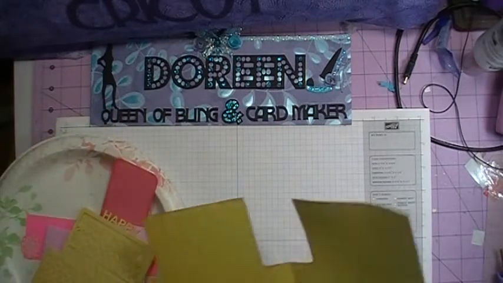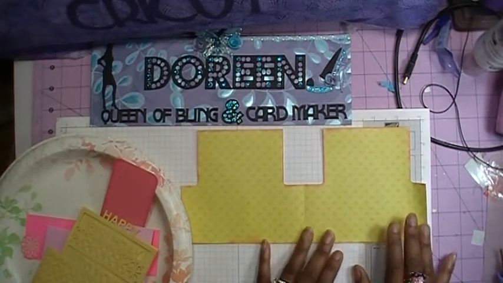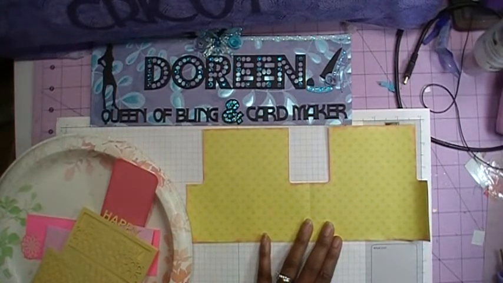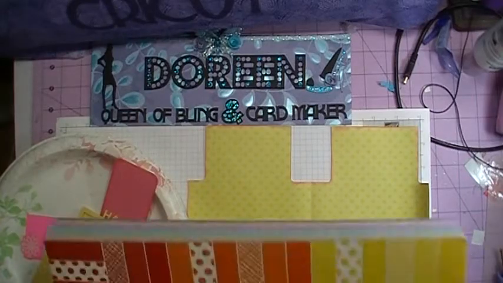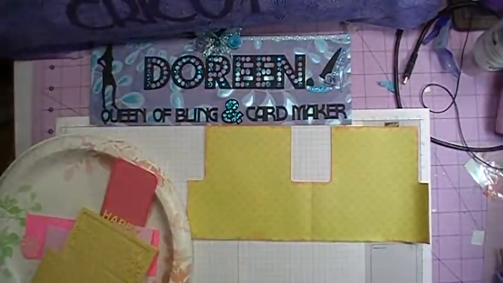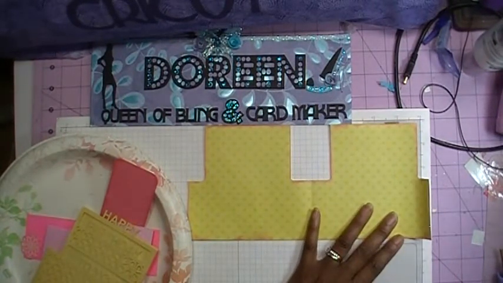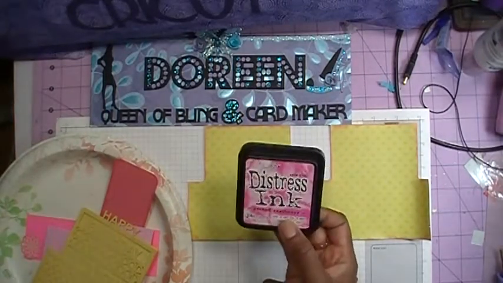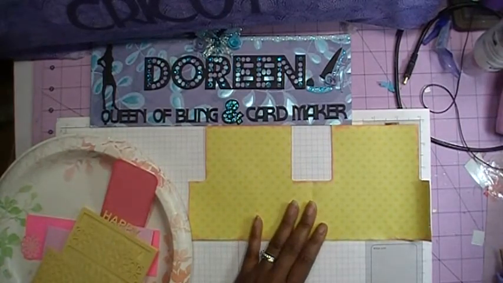So now I went ahead and I cut my inside layer of my card using this paper right here, and this is a paper from a Paper Studio basic pack. It looks like this. And I just went ahead and cut that out, and I inked the edges using my Picked Raspberry Distress Ink by Tim Holtz. So that's what we're going to use for our inside layer.